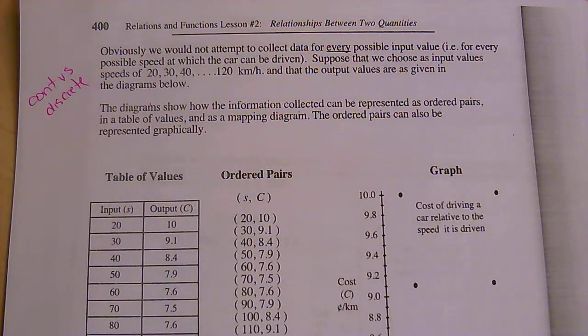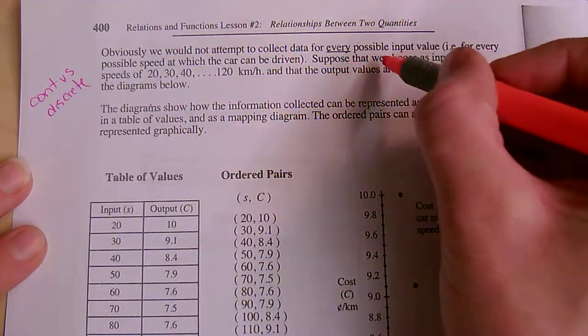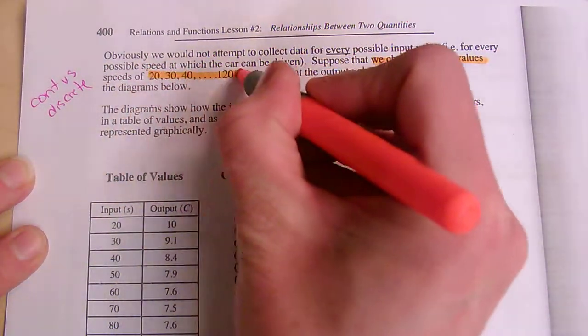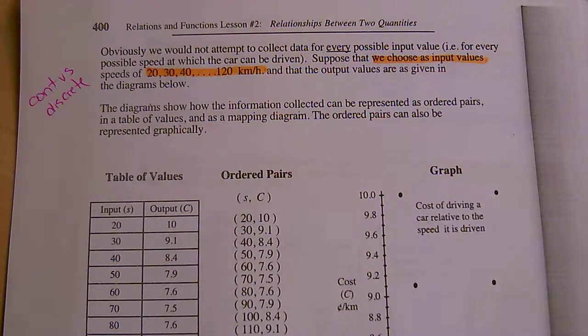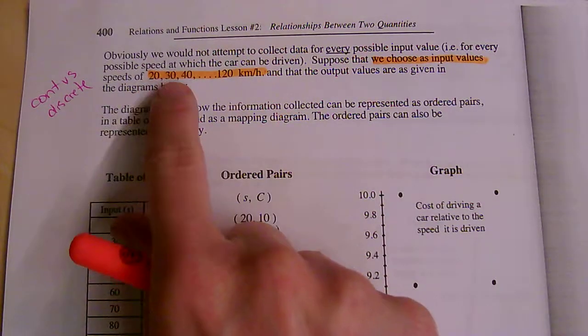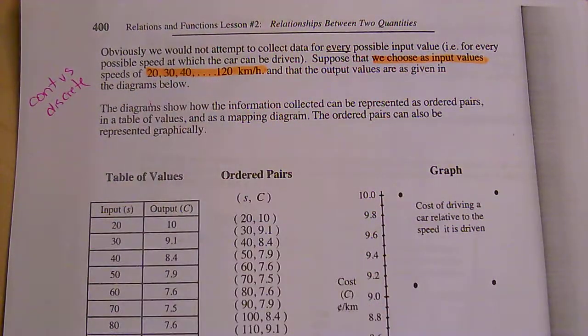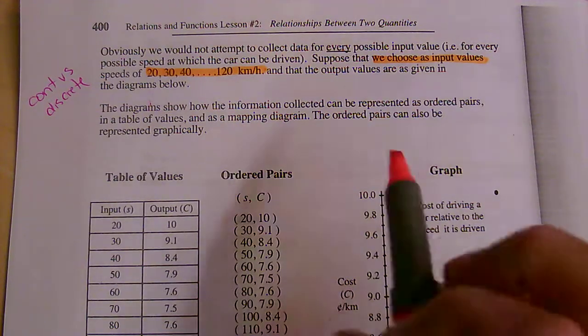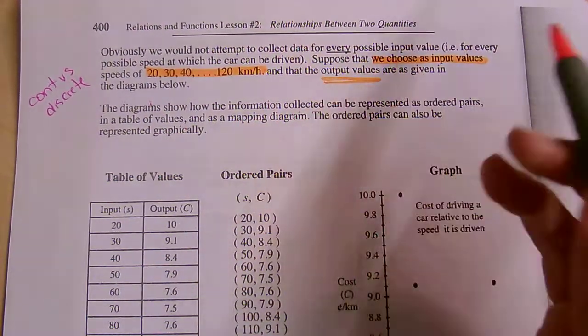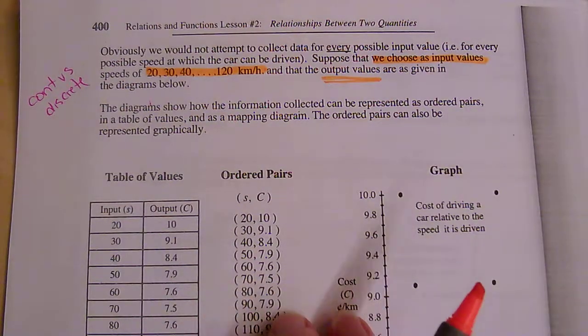So we're going to choose input values of speeds 20 to 120 kilometers per hour, increasing by 10 each time. That's going to match with some output values that we're going to look at in these diagrams.